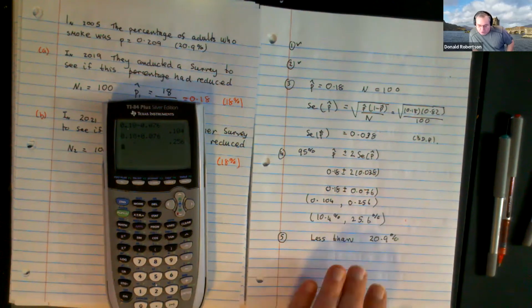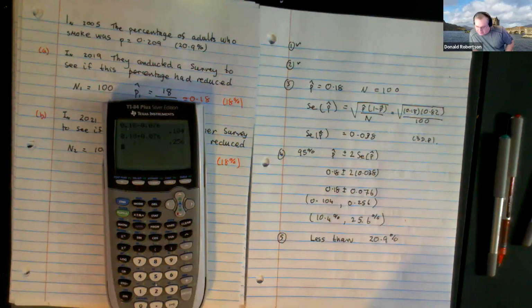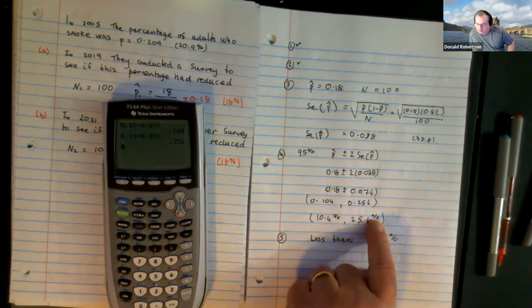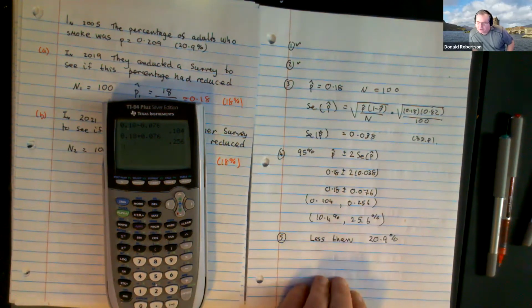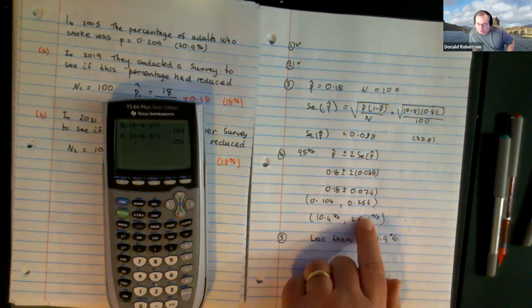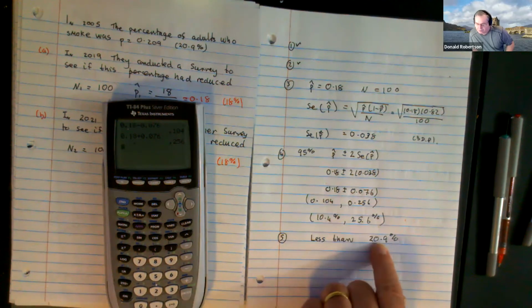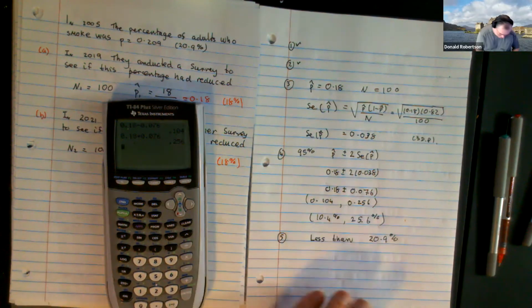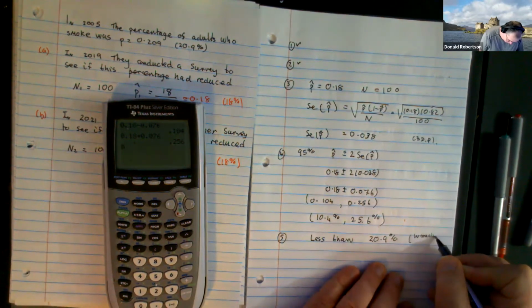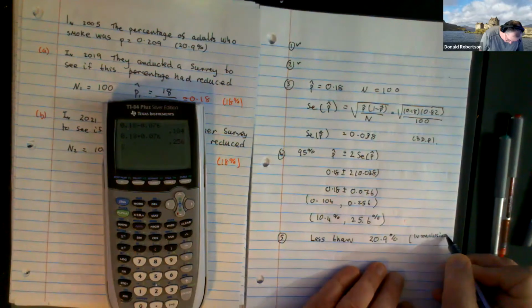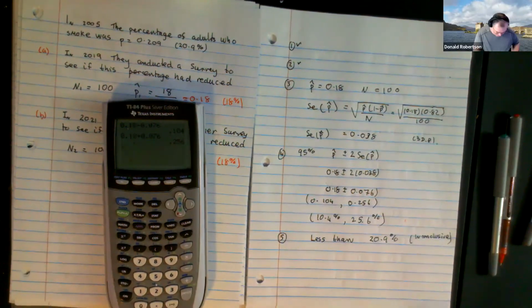Now, if the question was, could it be still 20.9? You could argue that, couldn't you? It could be, right? It's in the interval. But that's not what I'm asking. I'm asking, is this evidence to prove that it's definitely less than 20.9? And the answer is really inconclusive. Right, I haven't proved it.